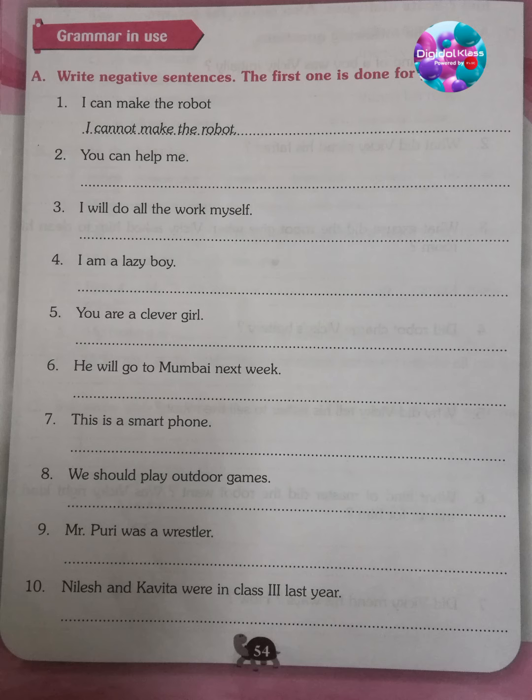And then the third one, I will do all the work myself. Answer: first the subject I, next the verb will, and then to indicate it is negative we have to add not after will. Okay, I will not do all the work myself. This is the correct answer.